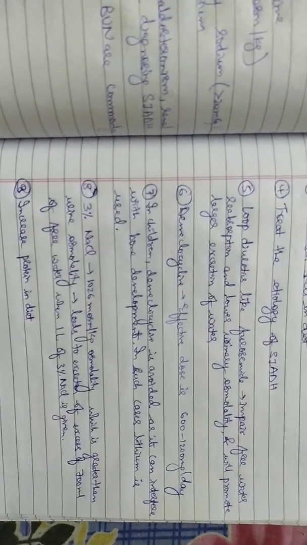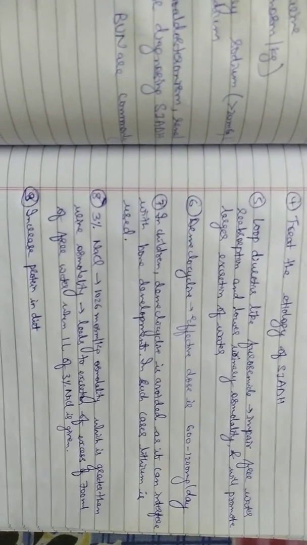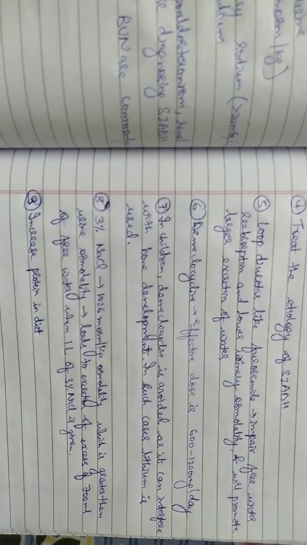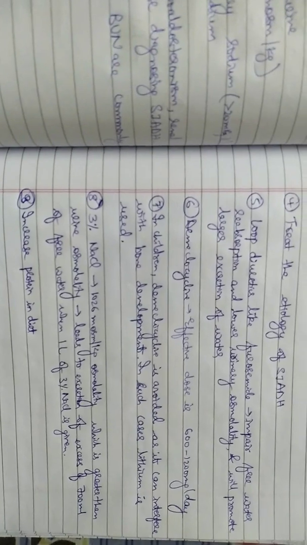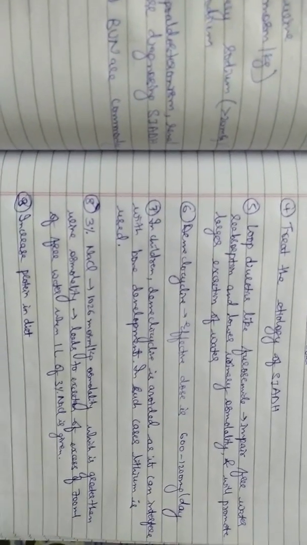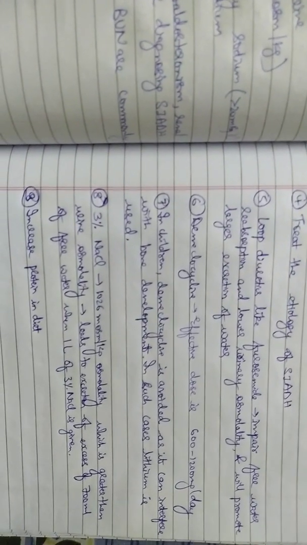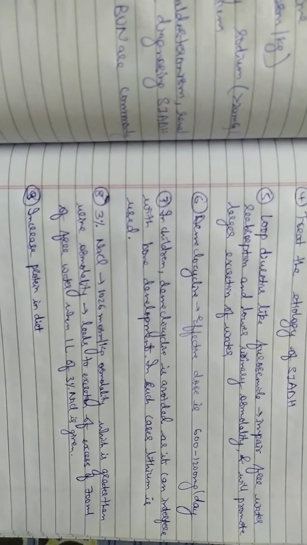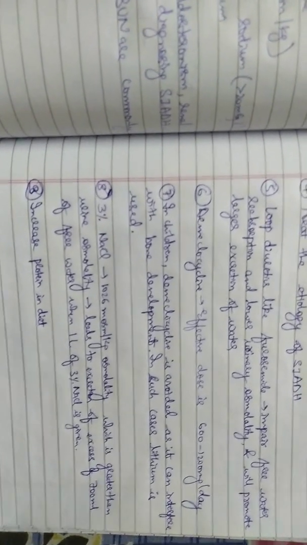Now in certain rare cases, if the SIADH is severe, we can also use 3% NaCl. And what is the reason behind it? The osmolality of 3% NaCl is 1026 milliosmol per kg, which is greater than the urine osmolality.